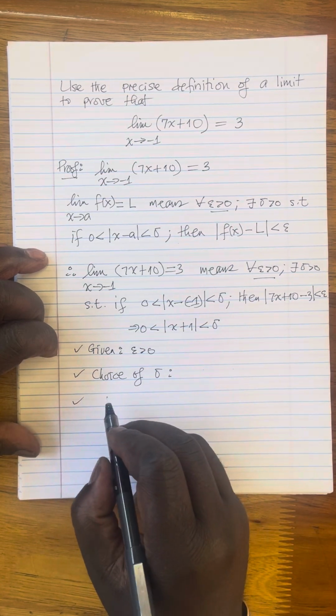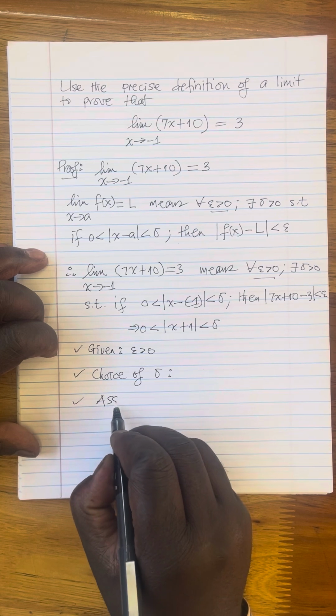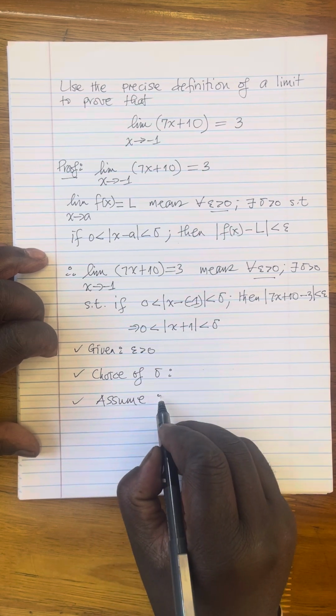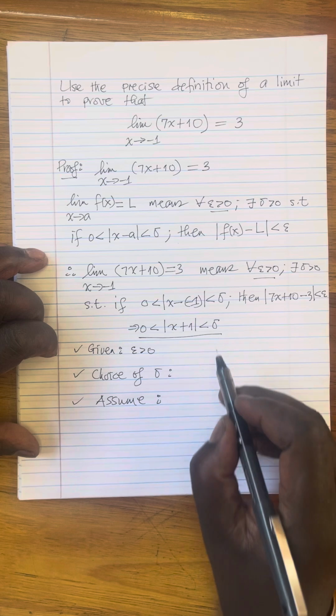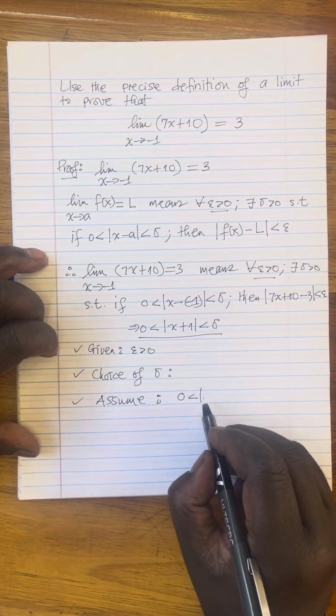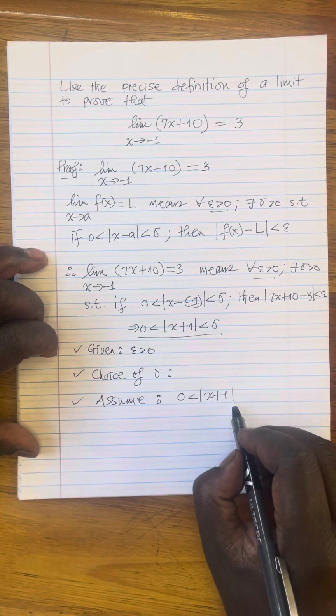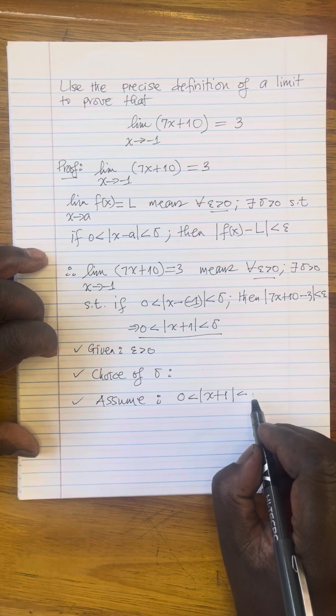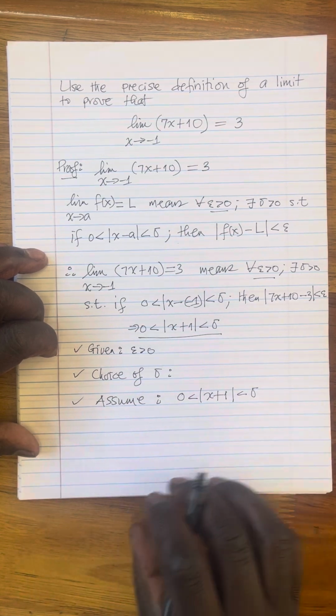Right. Step number 3 is the assumption step. So we assume that this condition here holds. 0 is less than the absolute value of x plus 1. We assume that this is less than delta. We assume that this condition holds.